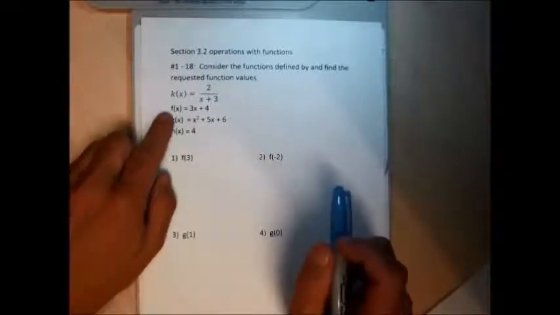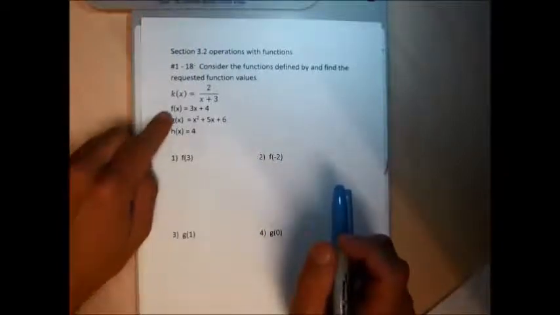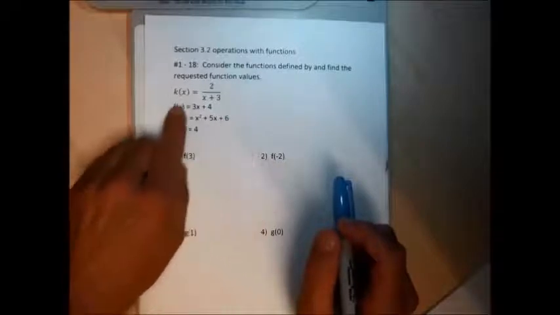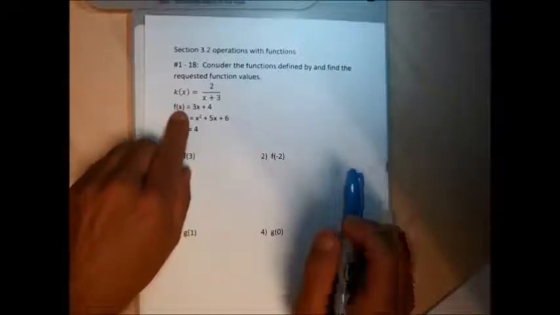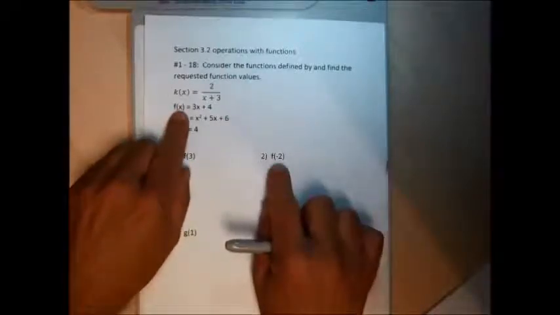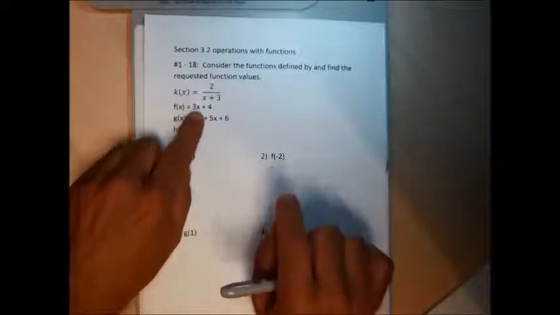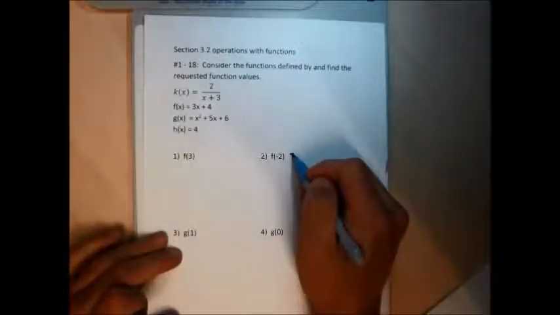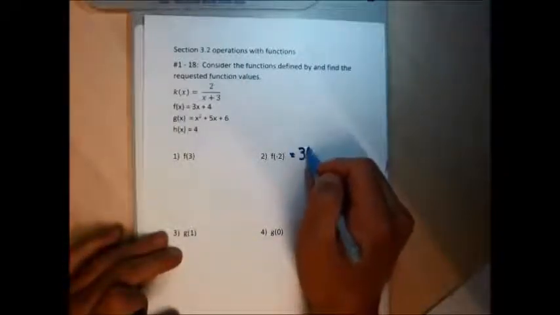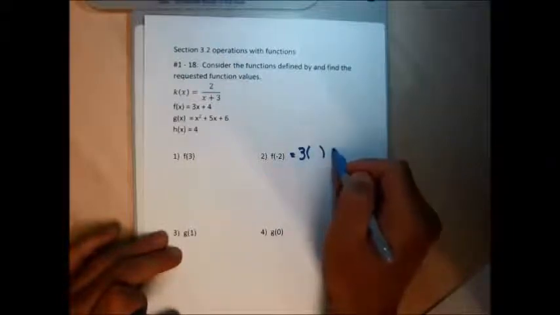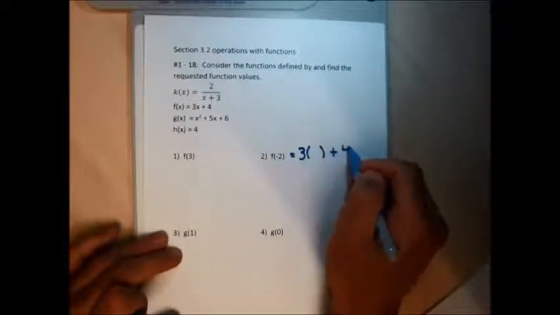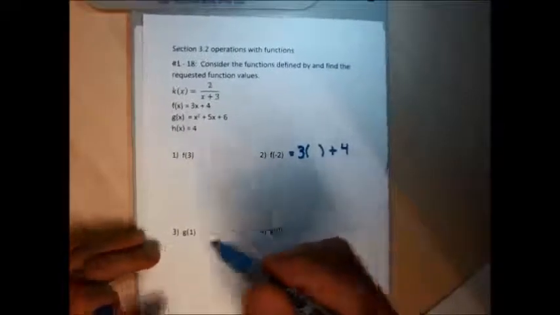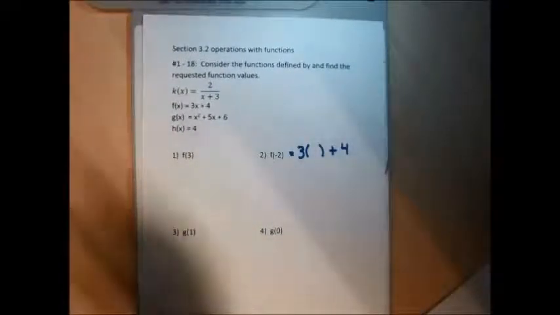So problem 2 calls out the f function because of that f, and instead of having an x in the parentheses, it has a negative 2 in that parentheses. What it wants me to do is change the x in the f function to negative 2. Usually when I'm replacing a function's variable with a number, I put that number in parentheses. It's not always 100% necessary to do that, but it's never wrong to do that, and it's safe to do that.